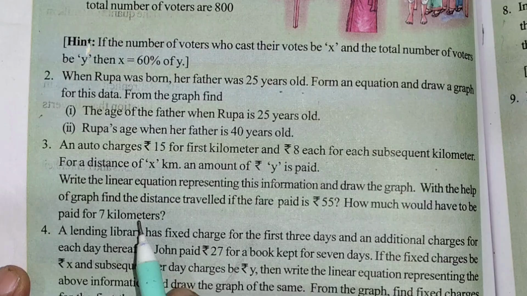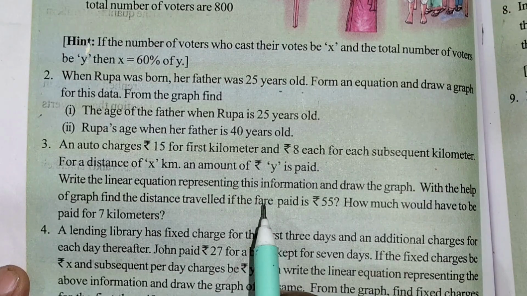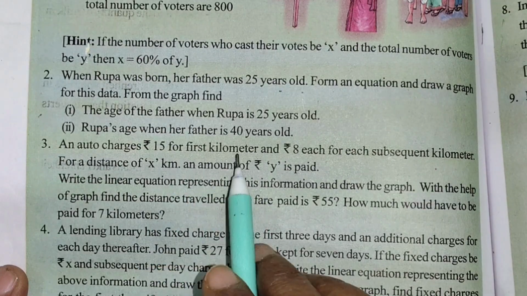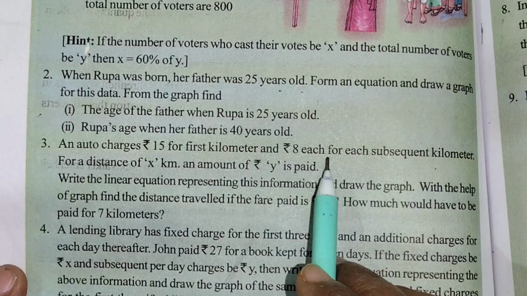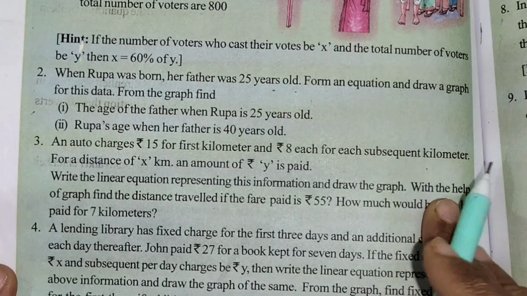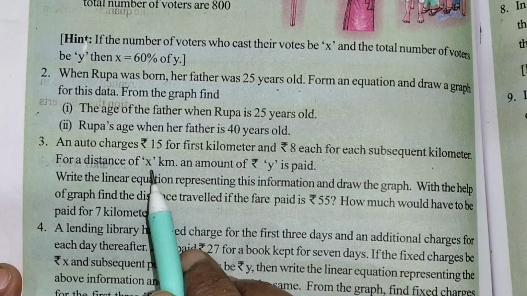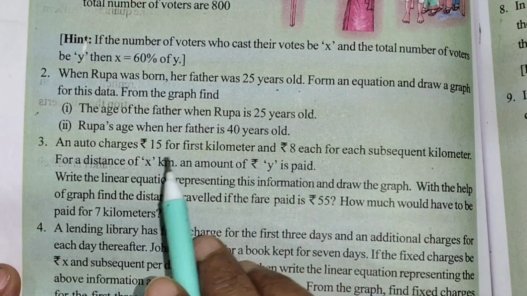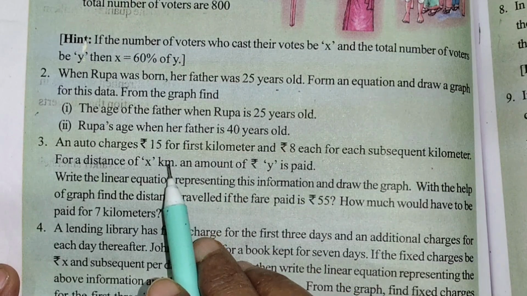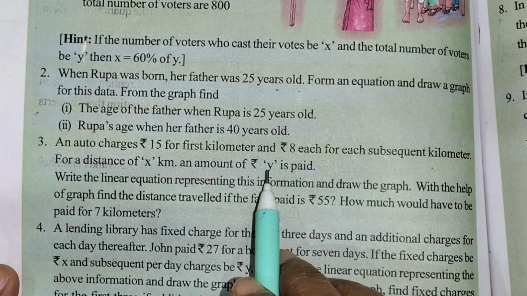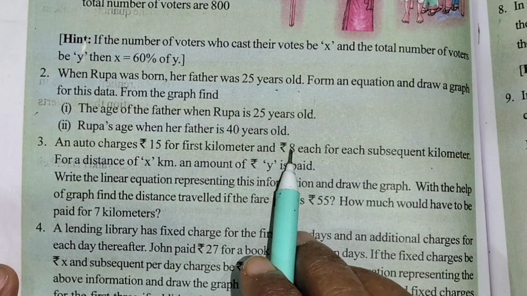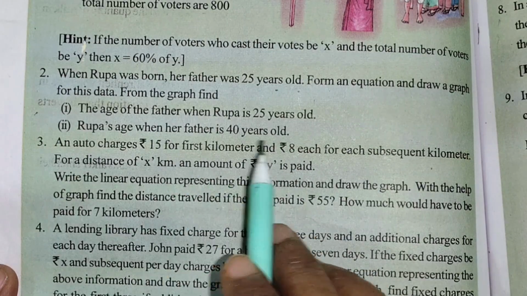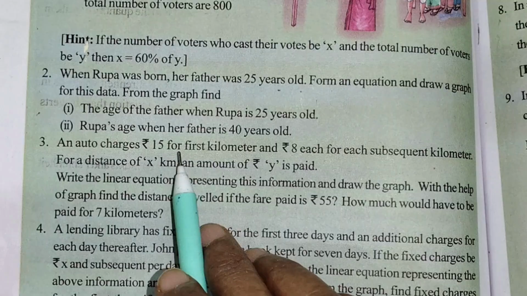Here, the first kilometer costs 15 rupees. Next, 8 rupees each for subsequent kilometers. So here x kilometers is travelled and an amount of y rupees is paid. So y is equal to 8x plus 15. We take y is equal to 8x plus 15.